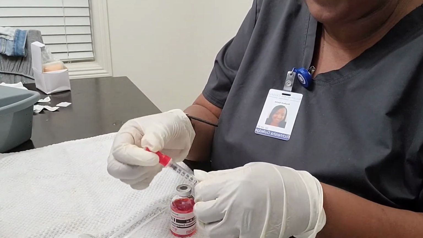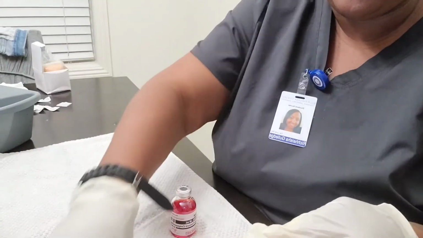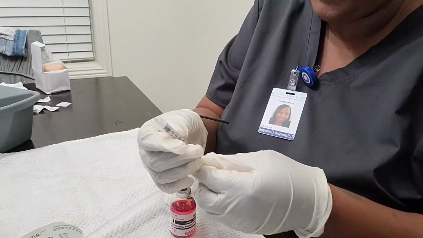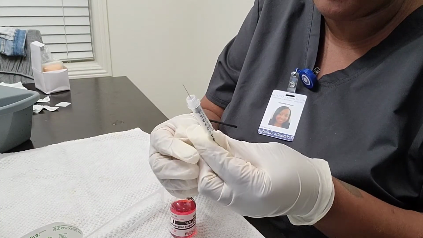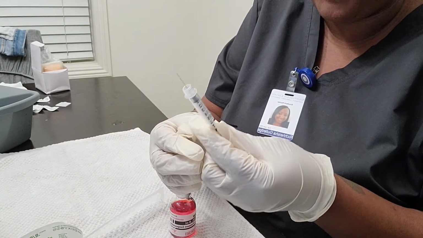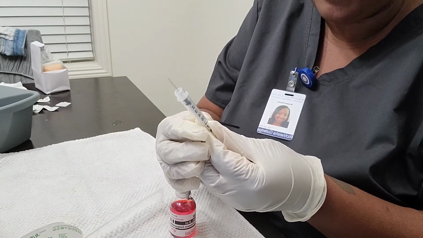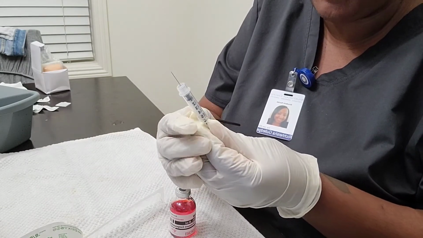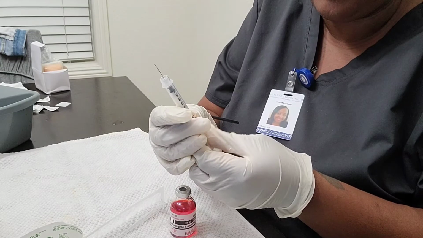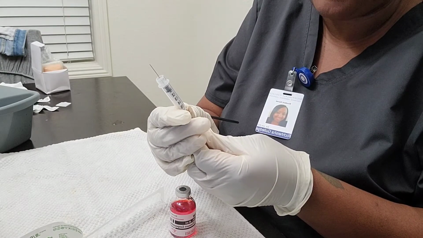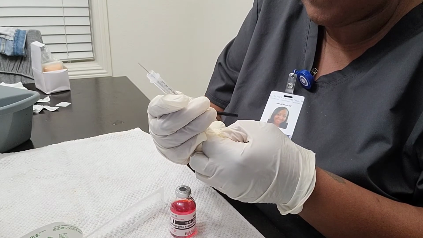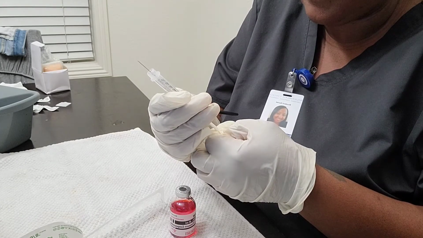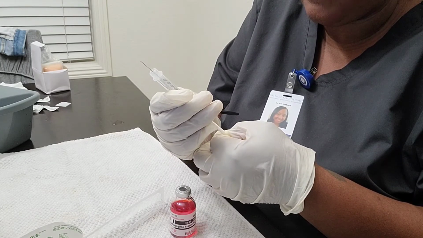Okay, so I will remove the lid, and then I'm going to fill the syringe up with the required amount of air, the same as the medication amount. So pulling that. So if it was a 1.5.